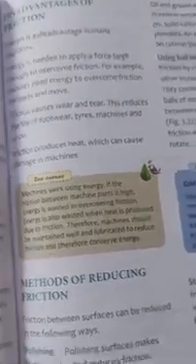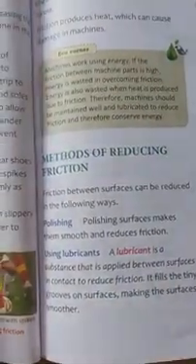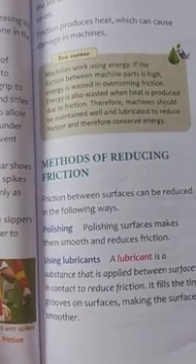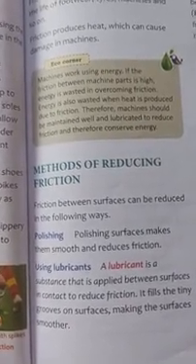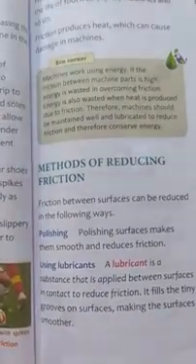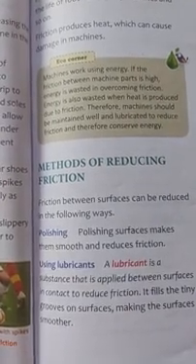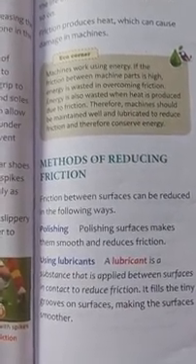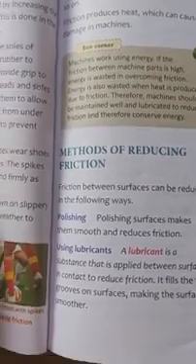Okay. Next is, what are the various methods of reducing friction? Number one is polishing. When we polish any surface, it makes it smooth and reduces friction. Using lubricant. A lubricant is a substance that is applied between the surfaces in contact to reduce friction. It fills the small grooves on the surfaces, making the surfaces smoother.